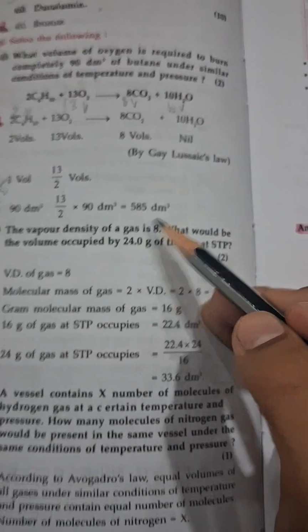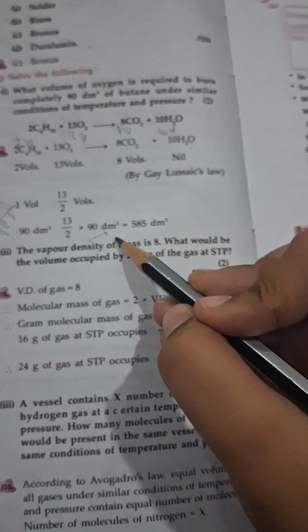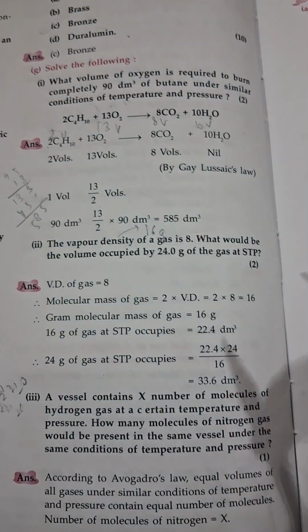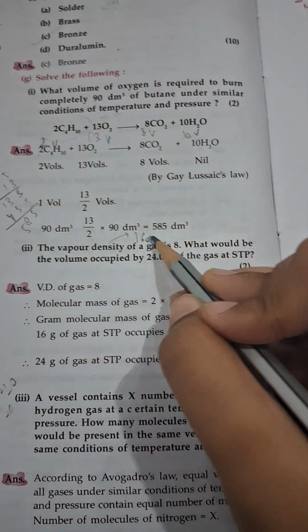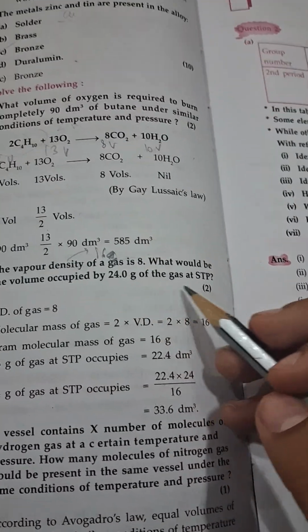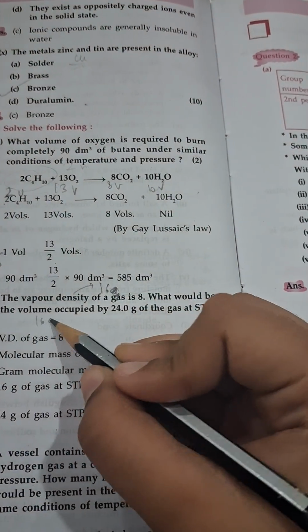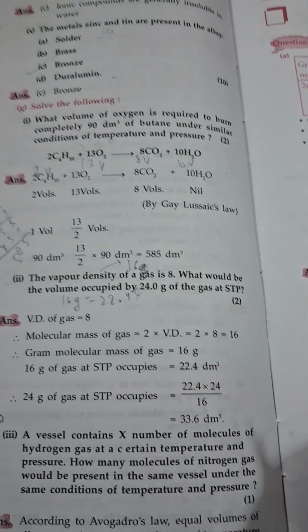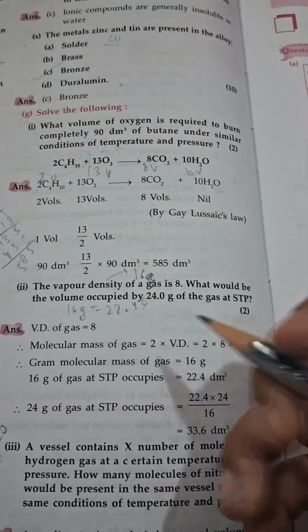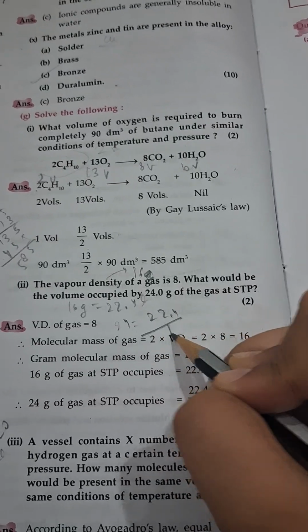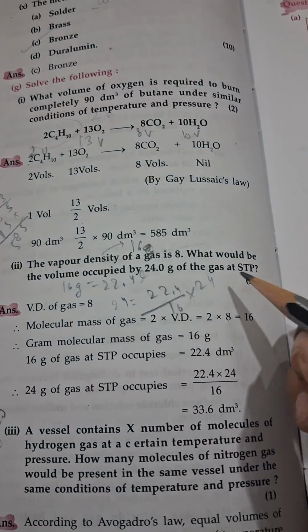Vapor density of a gas is given. From vapor density, the first thing we get is molecular mass: vapor density into 2, which is 16. So our molecular mass is 16. What would be the volume occupied by 24 gram of the gas? If 16 gram, which is the molar mass, will definitely occupy 22.4 liter, then 24 gram will occupy 22.4 over 16 into 24. Yes, this is what they did and they got the answer.